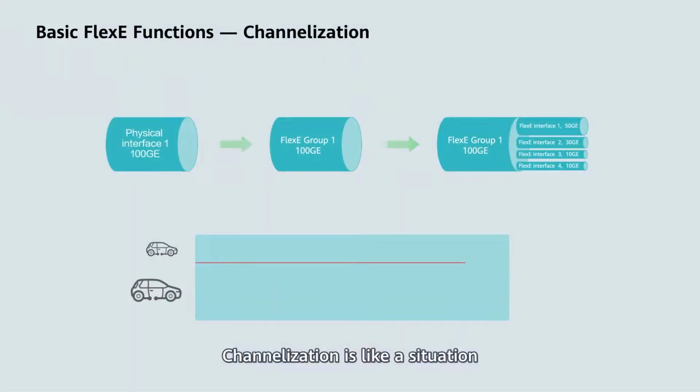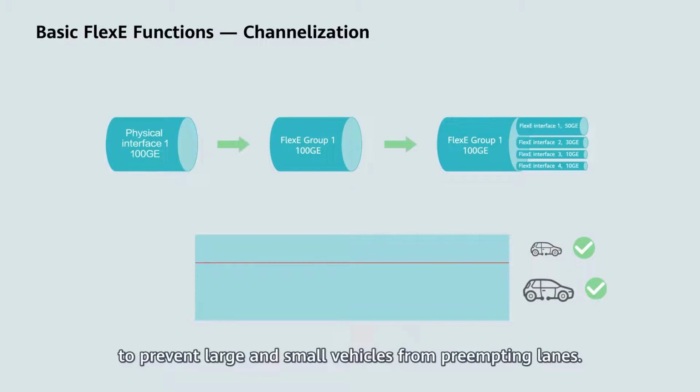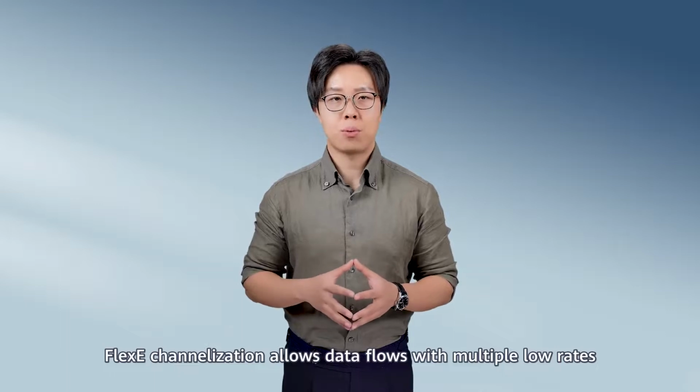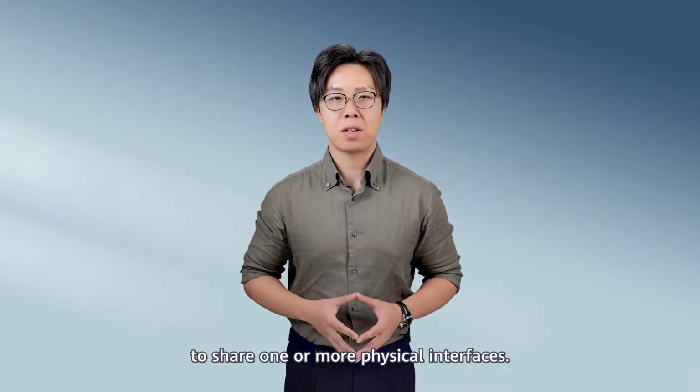Channelization is like a situation where dedicated lanes are planned for different types of vehicles to prevent large and small vehicles from preempting lanes. FlexE channelization allows data flows with multiple low rates to share one or more physical interfaces.